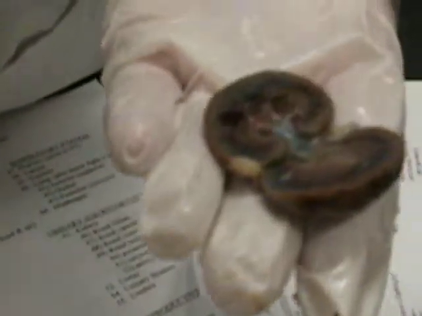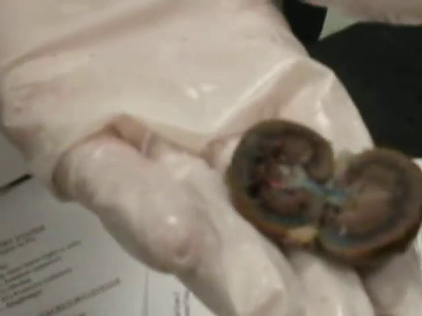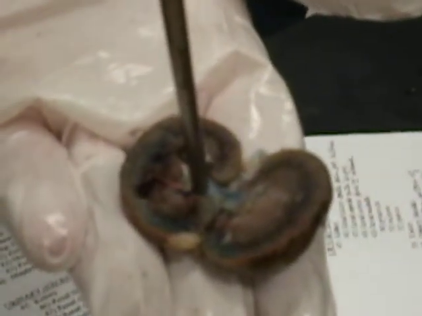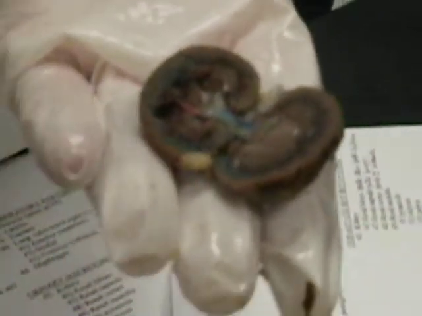Red is the calyx? Just the little bottom shape of that U. Okay. If the pin was stuck at that U, that's the calyx. If it's stuck over here, that's the pelvis. And point to the pyramid again. Pyramids are the sections, so if it was out here, that would be the pyramids, if it didn't say layer. If it said layer, that's the medulla.